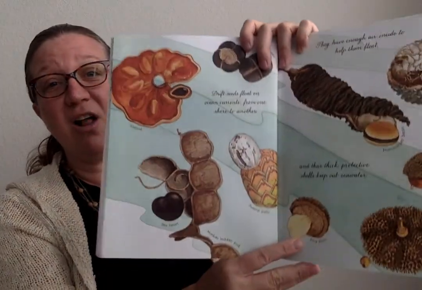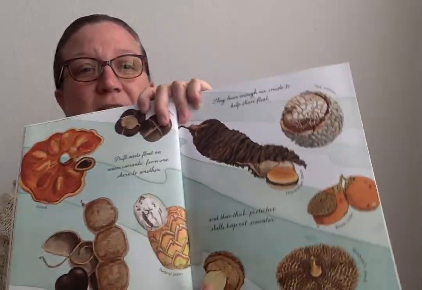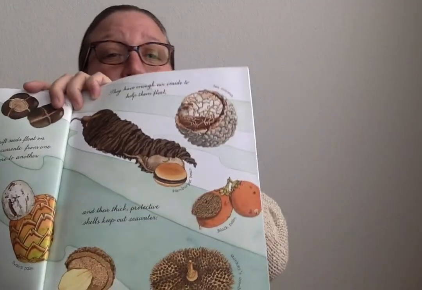Drift seeds float on ocean currents from one shore to another. They have enough air inside to help them float. And their thick, protective shells keep out the seawater. Now, there's a lot of these seeds. Look at all of these different seeds that use the ocean to move away from their parent plant.